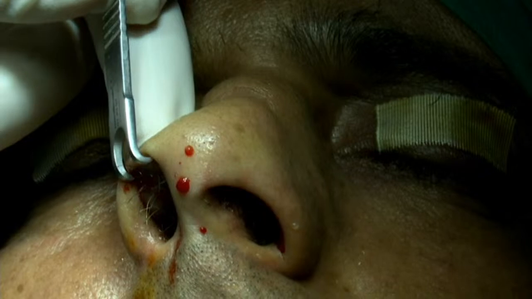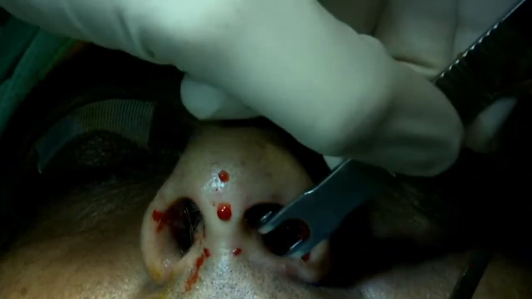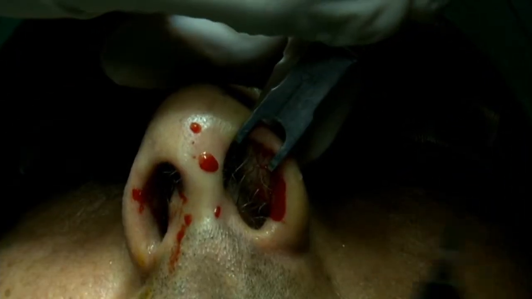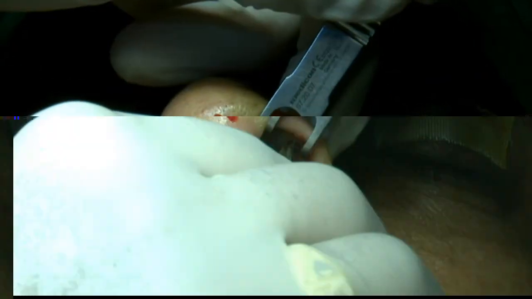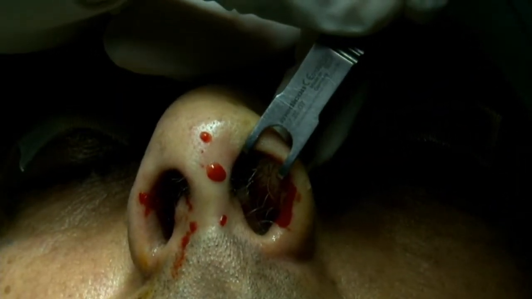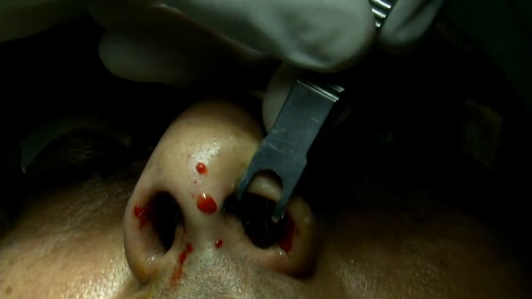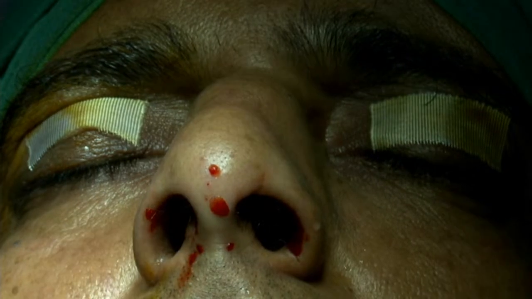Sometimes some patients have a very flimsy or weak lateral crus, and you can feel it on this side. If you have a weak lateral crus, then ideally the junction of the hairy and non-hairy skin. Okay, now this is the third step.